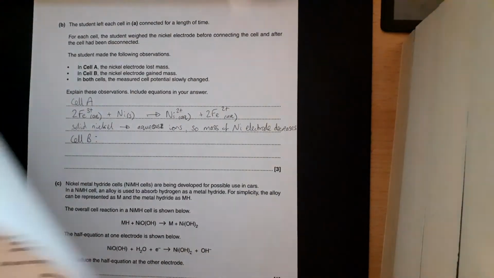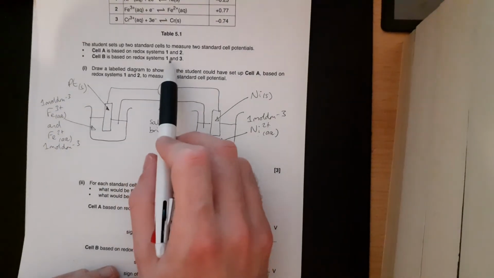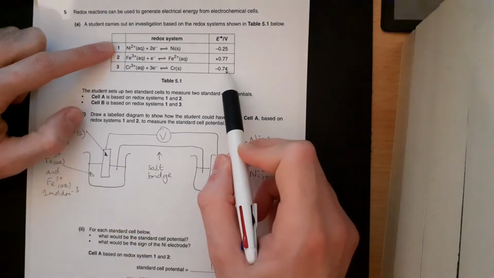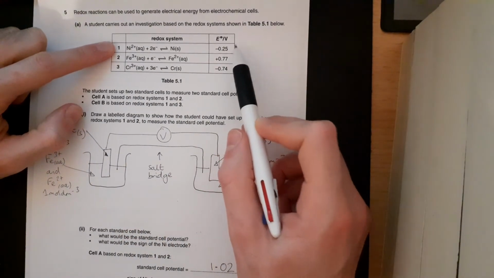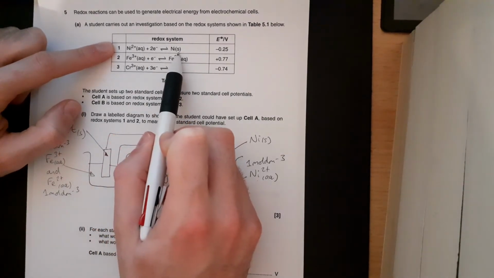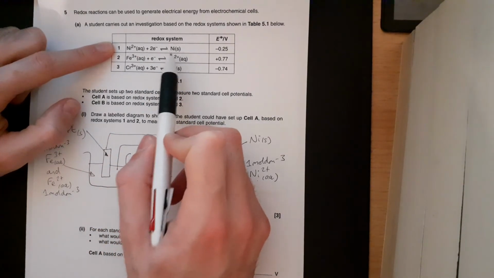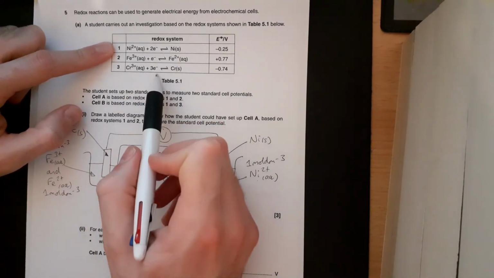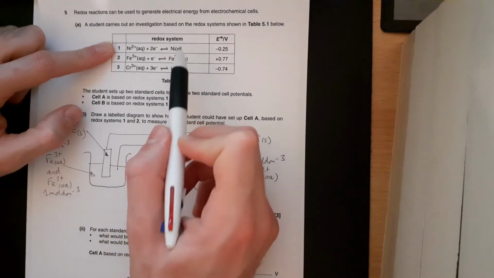This was redox systems 1 and 3. So it's our nickel one and the chromium. And yeah, in this case, this is going to be the more positive one out of the two. So this is going to react from left to right and make solid nickel so that the electrode will increase in mass. And if I combine these together, I'm going to have to times this by 3 and this by 2.